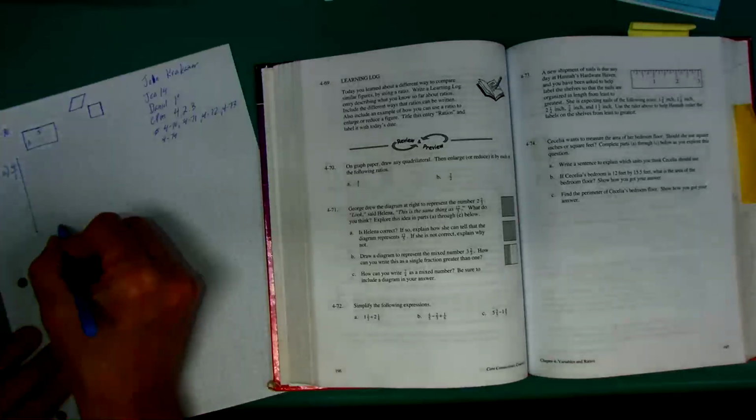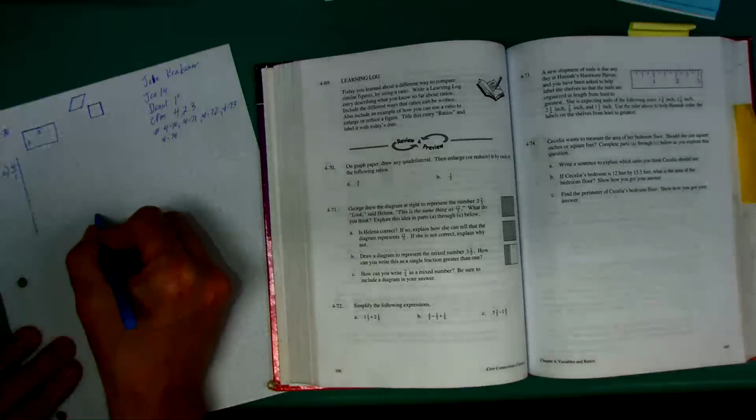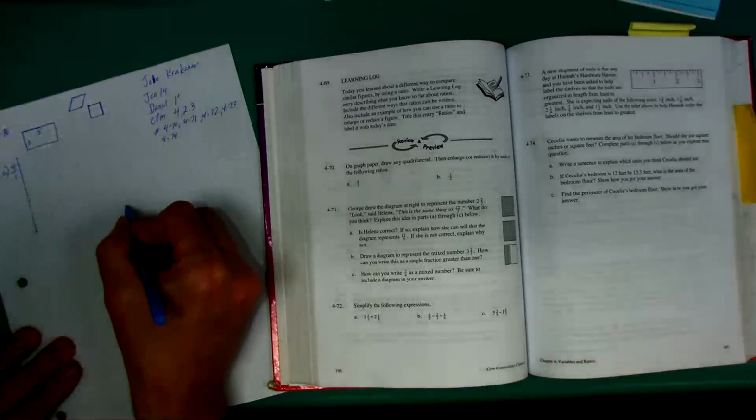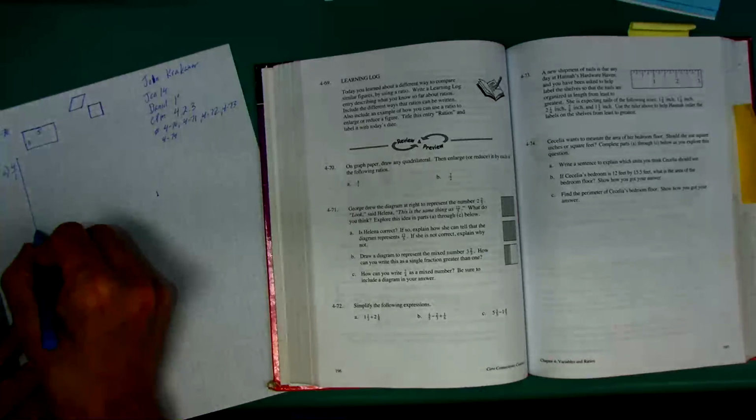Yeah, if you're thinking 5 times 4, it should be 20. You are correct, right? So 1, 2, 3, 4, 5, 6, 7, 8, 9, 10, 11, 12, 13, 14, 15, 16, 17, 18, 19, 20. It's going to go all the way to here. Okay.